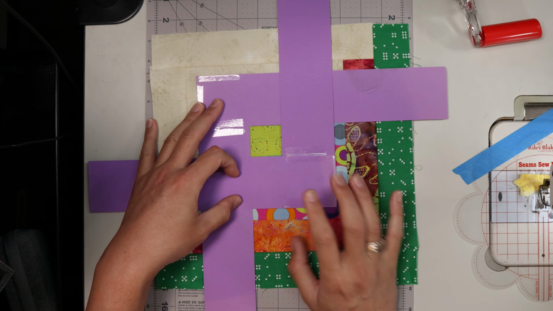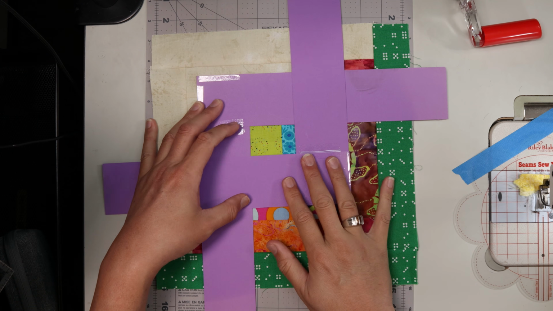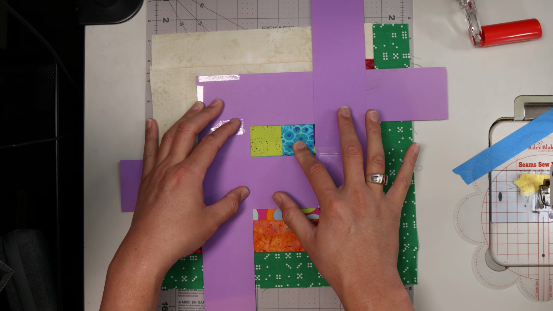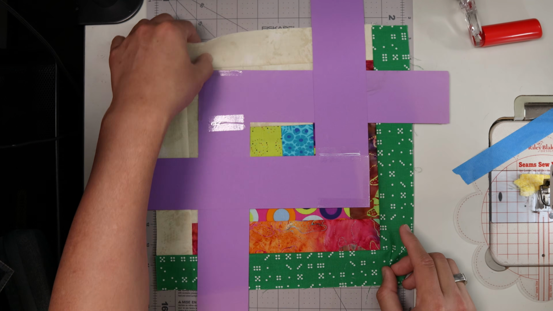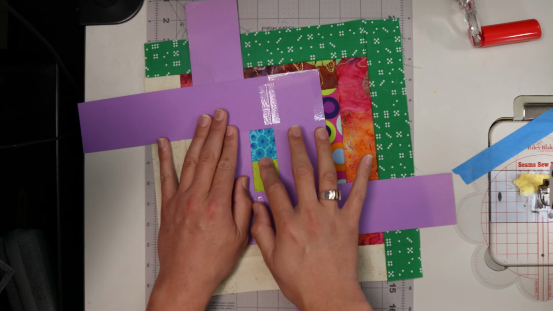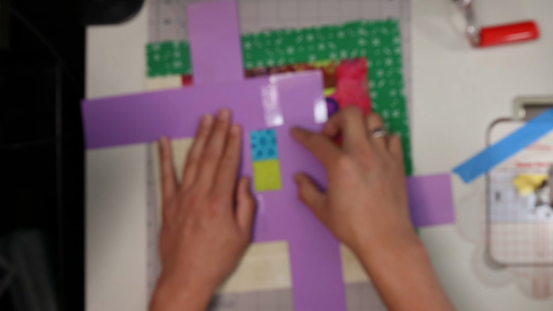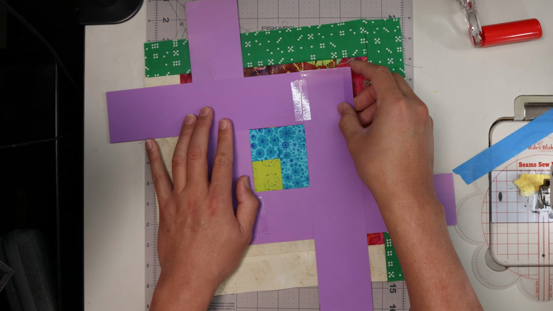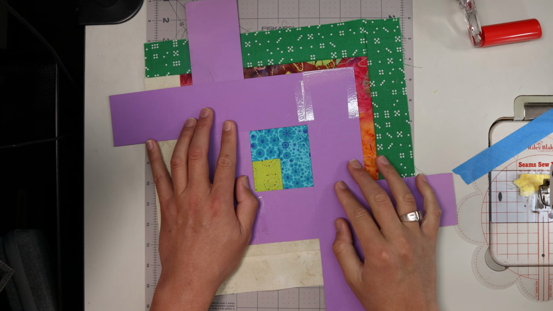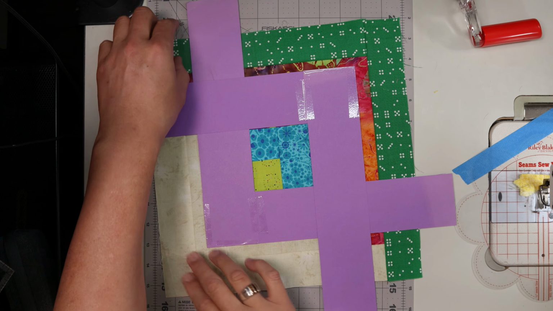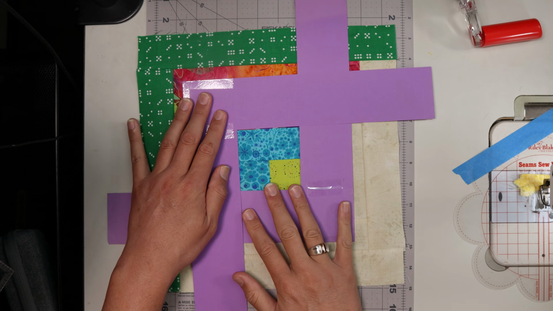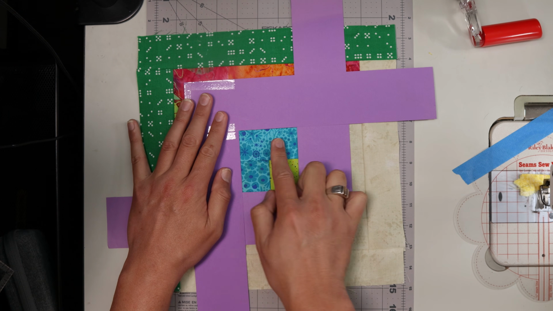So you start off your log cabin with that center square, then you attach a square of a different print next to it. Okay, now let me turn it this way. With these two squares, you're going to sew a strip next to it, but it's going to be the same length as those two squares. Now, let me turn it again. You've got the two squares, and you've got this strip here.